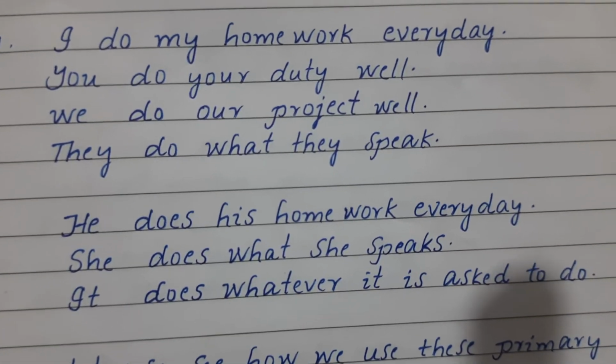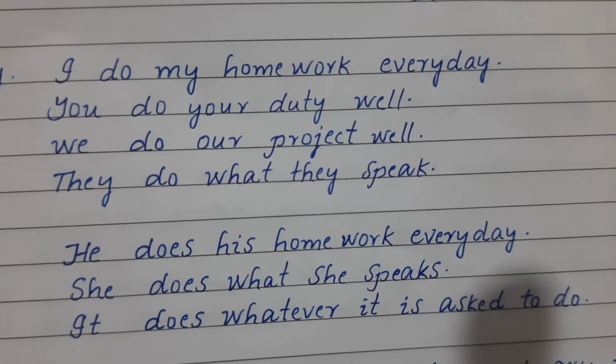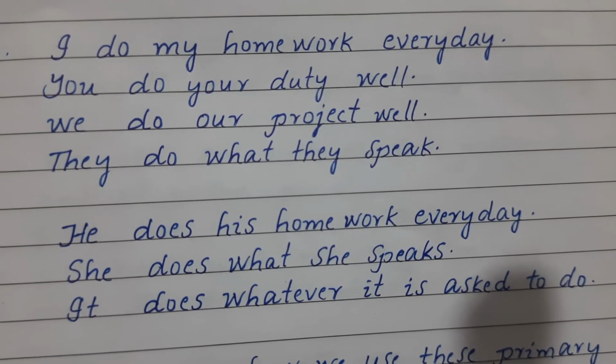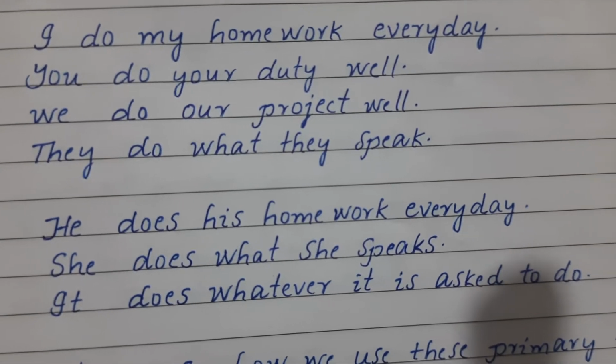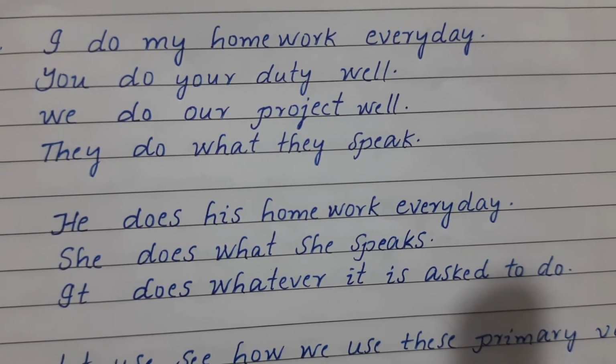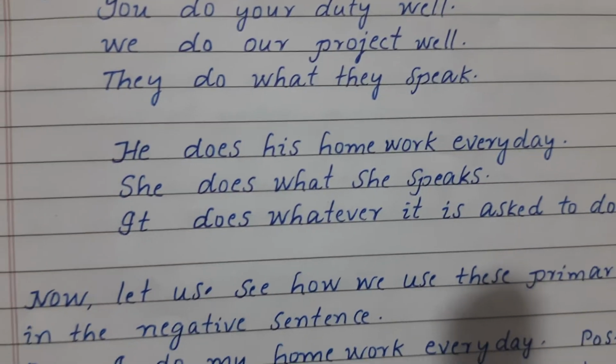Now let's see with the third person singular he, she, it. He does his homework every day. She does what she speaks. It does whatever it is asked to do.